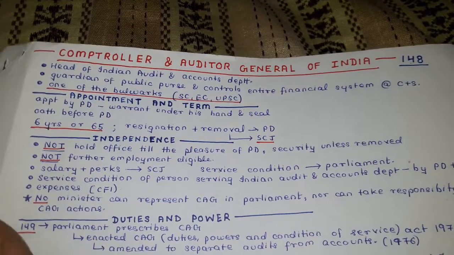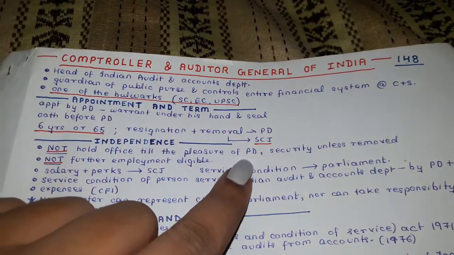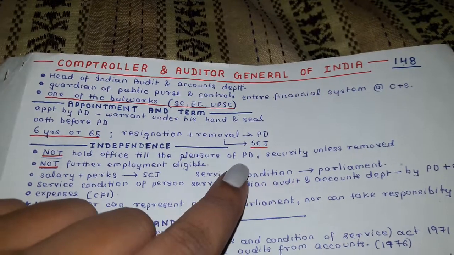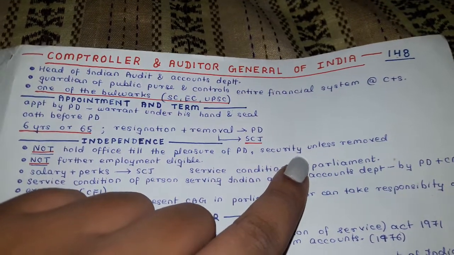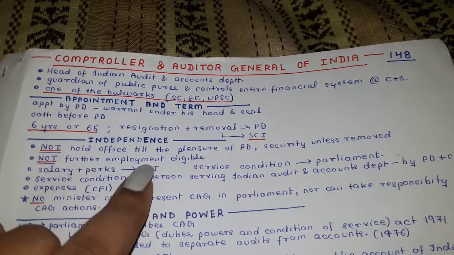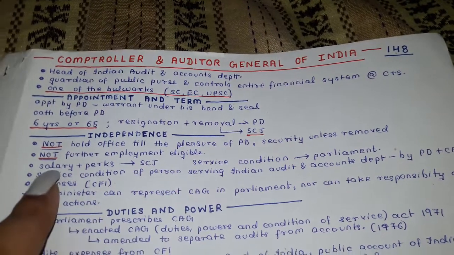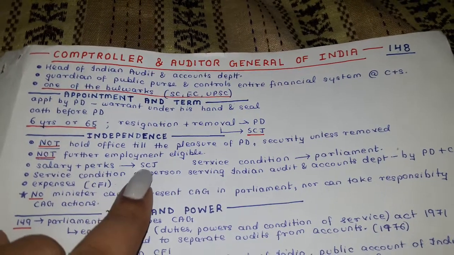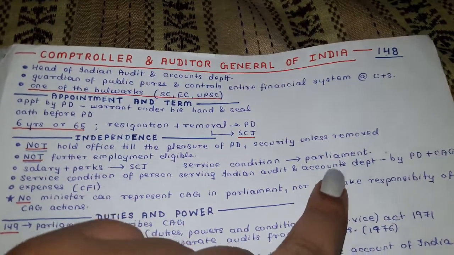Now let's talk about independence. He does not hold office till the pleasure of President. Okay. He is facing security of tenure, okay, unless he is removed by the President. He is not eligible for further employment, neither in the state government nor in the central government. Salary and perks are same as that of Supreme Court judge. Service conditions are defined by the Parliament.